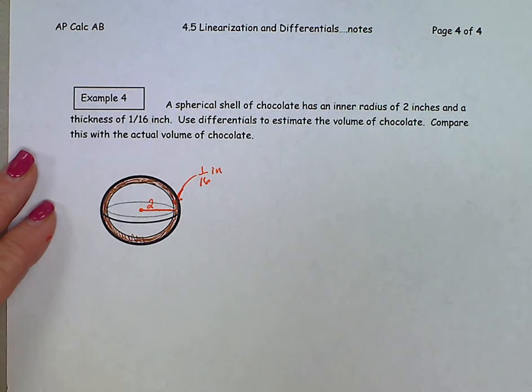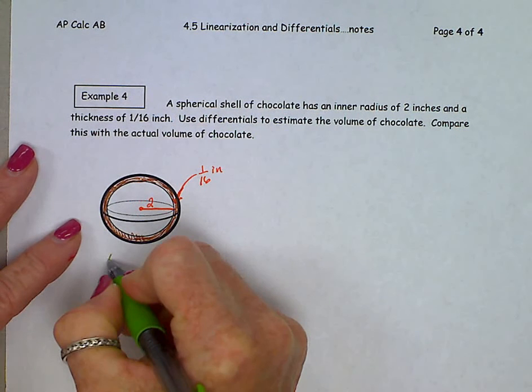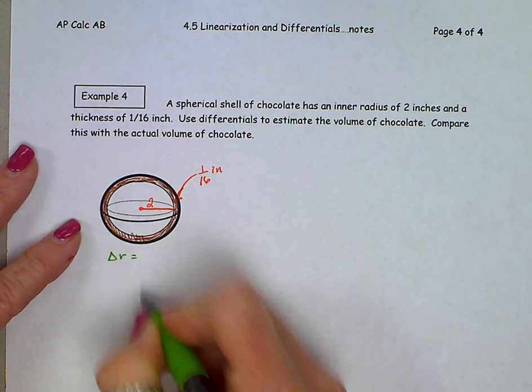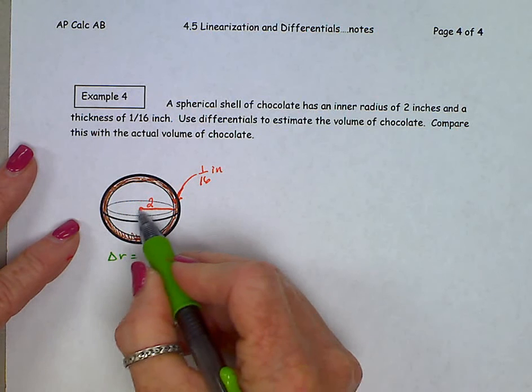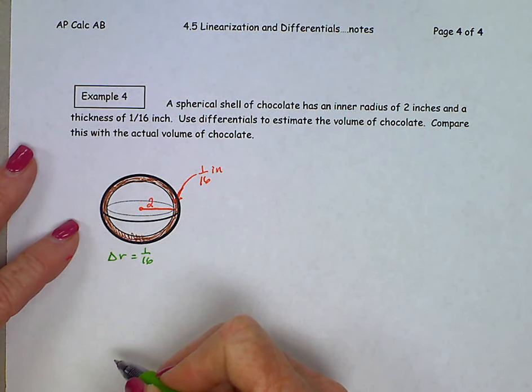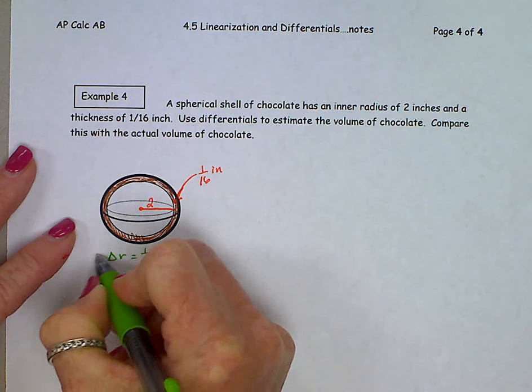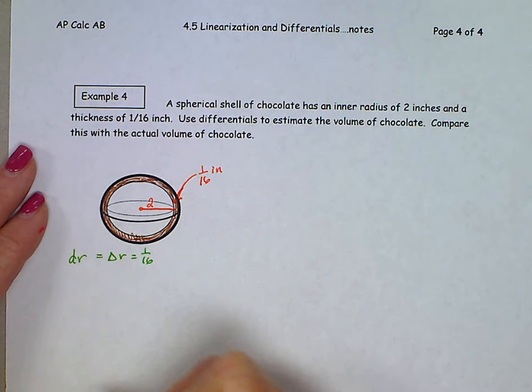Alright, so one of the things we can see right off the bat is that the change in radius from inside to outside is 1/16 of an inch. That change in radius, delta r, is also dr. We're going to use that in a couple of minutes.